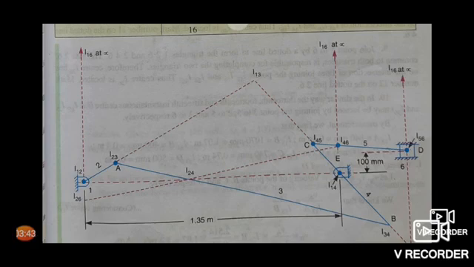Next is I46. This is the point E. This is the instantaneous center where 1, 6 and 4, 6 are connected. Next point is point D on the right corner. This is instantaneous center 5, 6, where 6 is fixed.